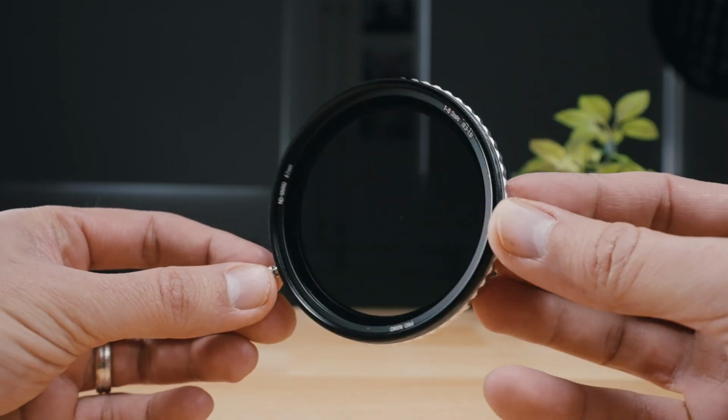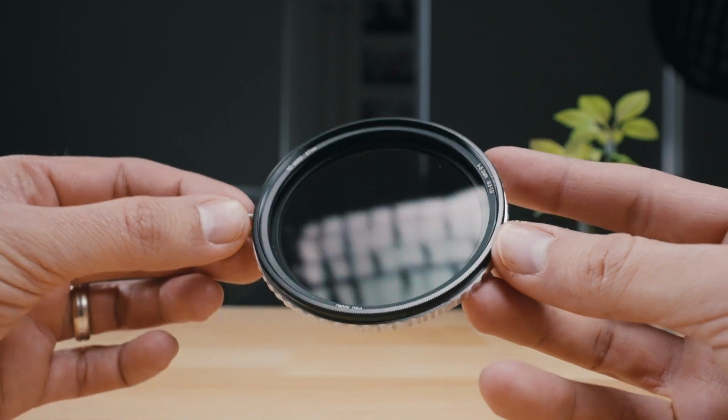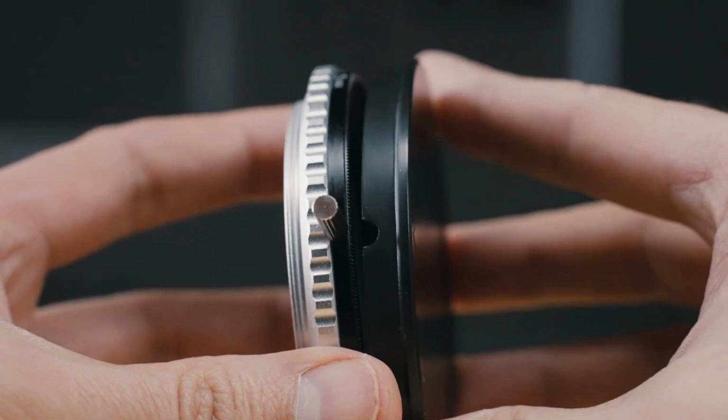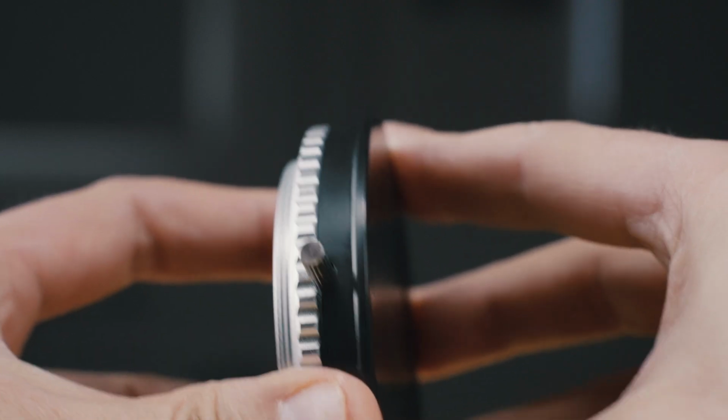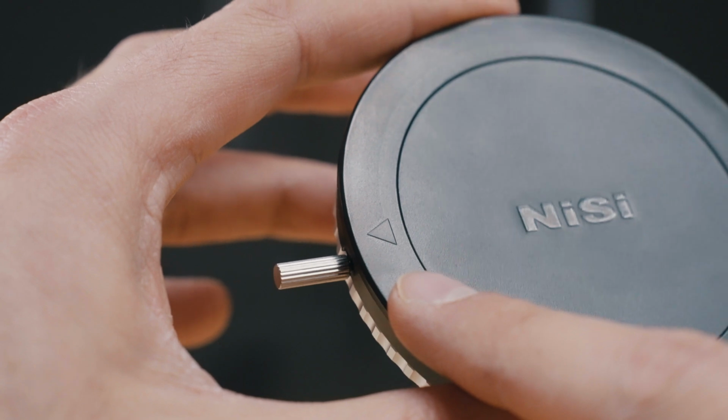The first one is arguably the most used VND range by content creators, filmmakers, and so forth, and that is 1 to 5 stops, and it's this one. I made a review some time ago about the NiSi 1 to 5 stops VND filter. The little lever, which is extremely useful right here, could not be used along with the cap, and now you can do so because they made a little hole. There's even a little arrow on top here. So that is a little parenthesis, but I think it's really cool.